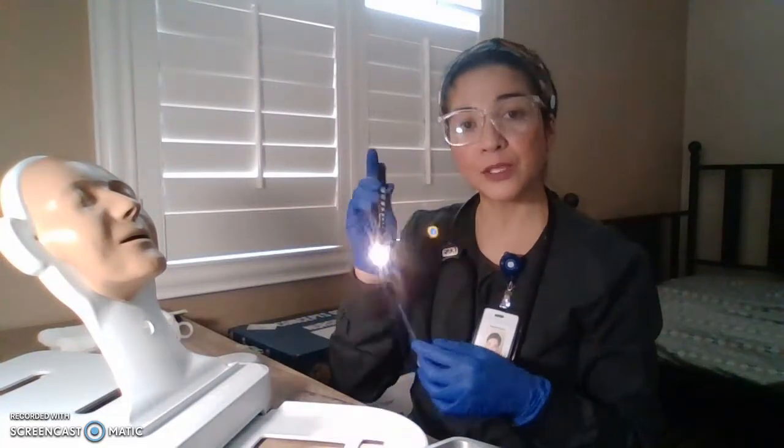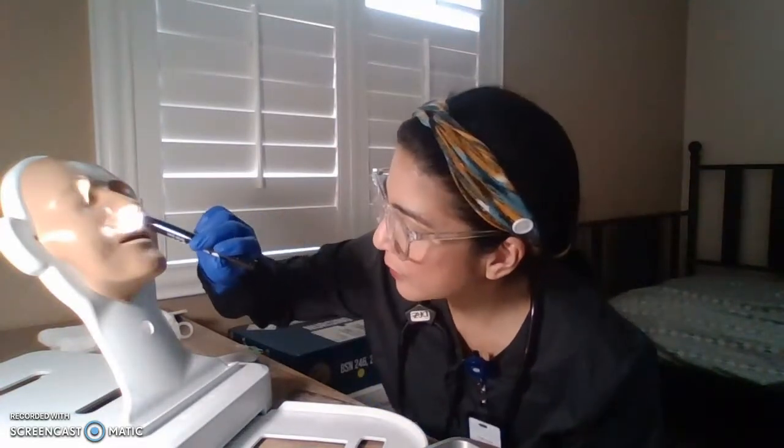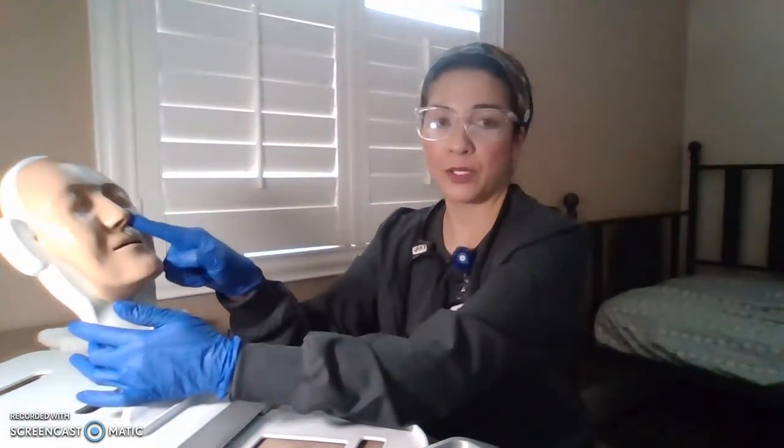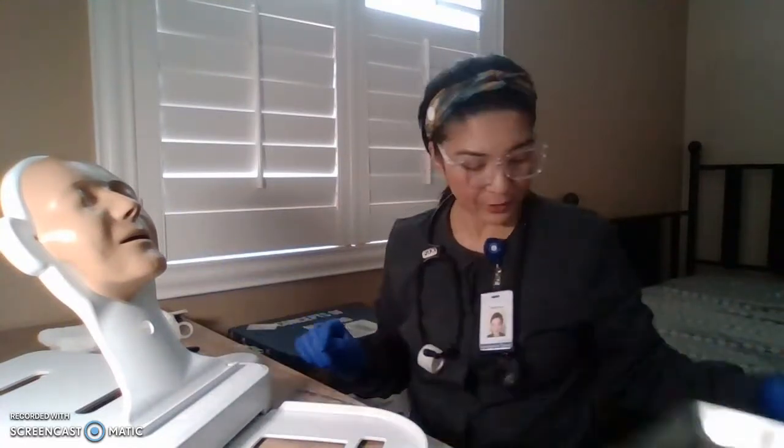Two ways. One is you use your pen light to visually inspect. Okay, no deviation, no obstruction. And then next is to have the patient exhale on one nostril and exhale on the other. Thank you. So for this one, I'll be using the right nostril, okay? There's no deviation or no obstruction over there. So now what are we going to do next?